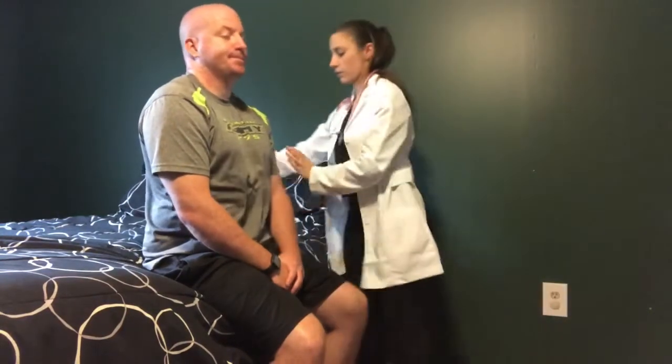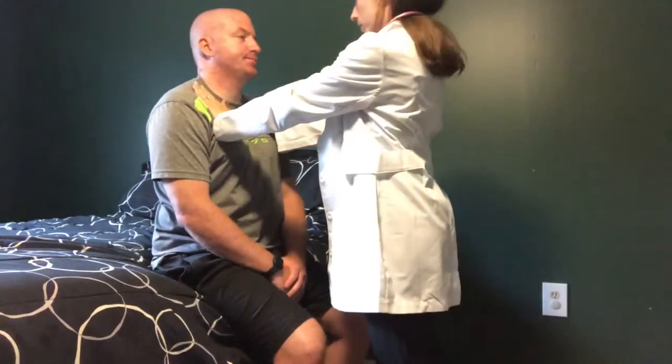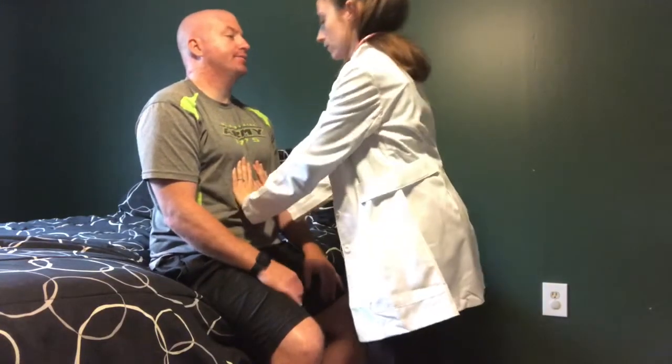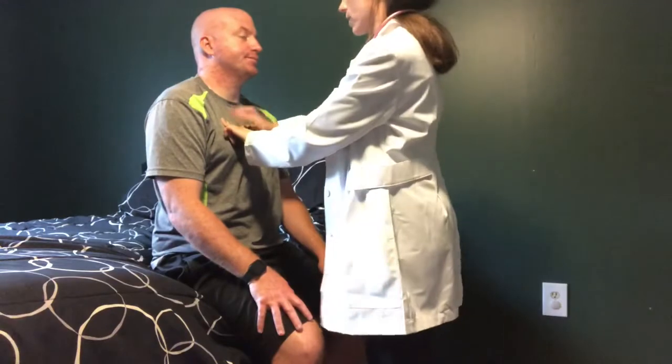And I'm going to palpate on the posterior chest for chest expansion. Deep breath. Good. I'm going to palpate the anterior chest for tactile fremitus. Say 99. 99, 99, 99. Good. I'm going to percuss the anterior chest.